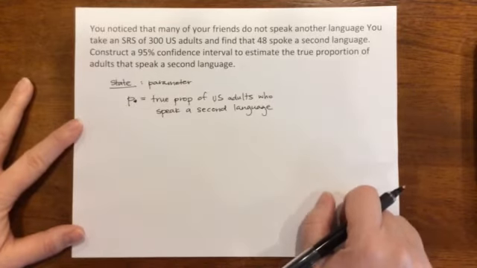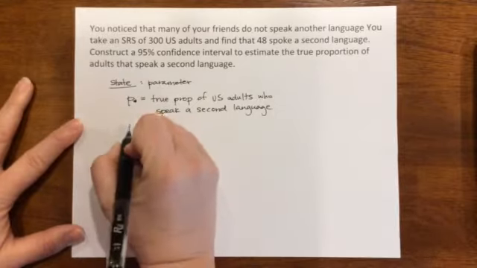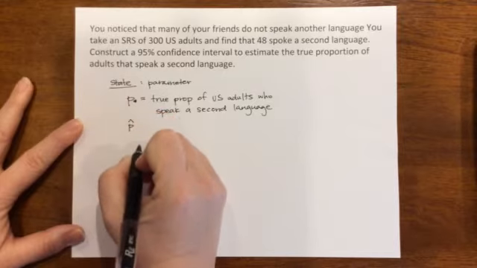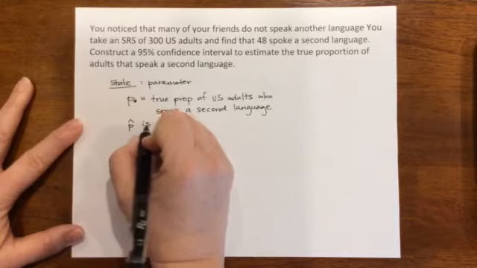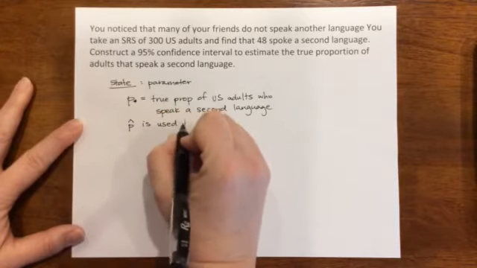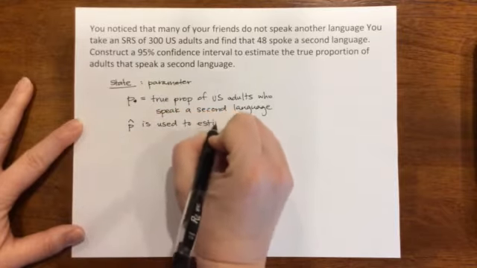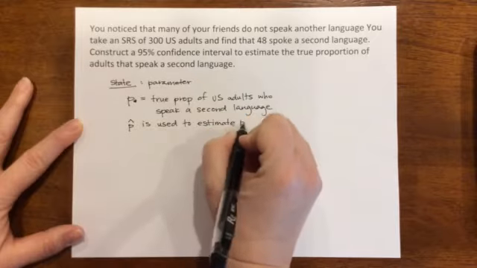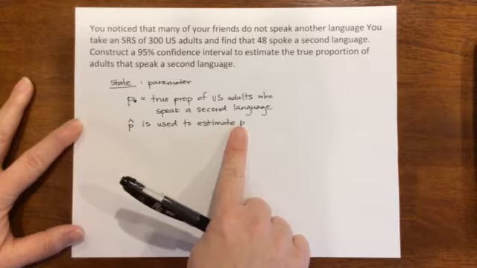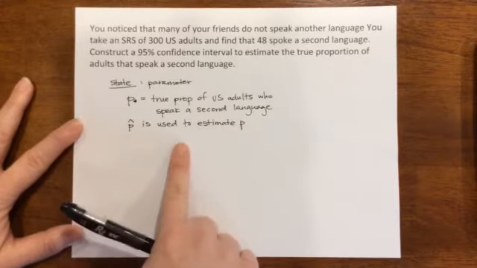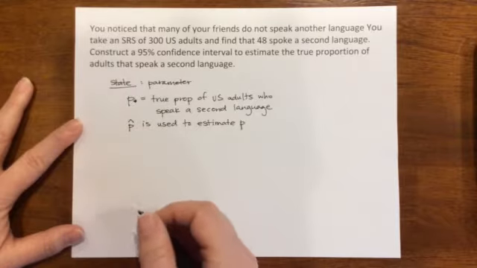I can't go out and ask the entire United States, so I'm going to take a random sample. And so what we're going to do is try to estimate the parameter using the statistic. So I'm going to write that p hat is used to estimate p. You're saying I'm going to use a statistic to try to guess what that is because I can't really find it in real life.